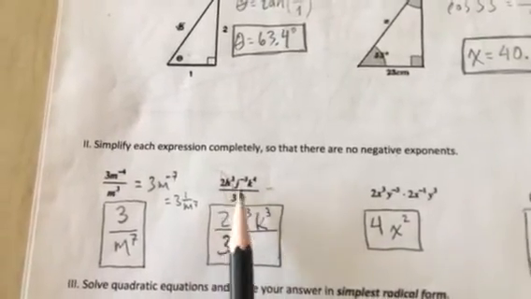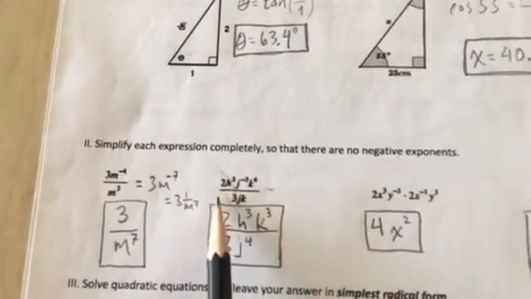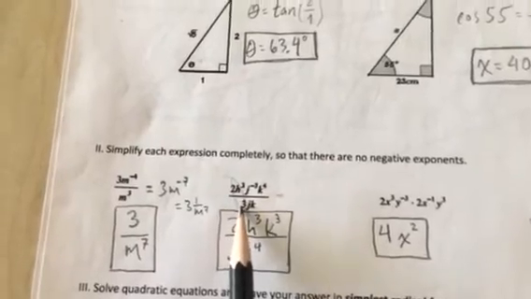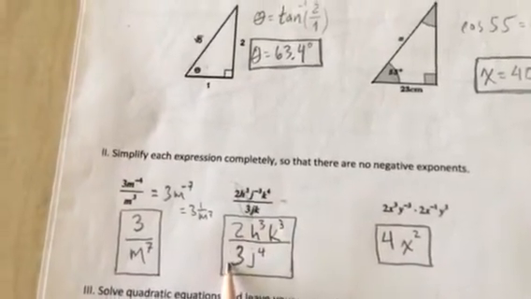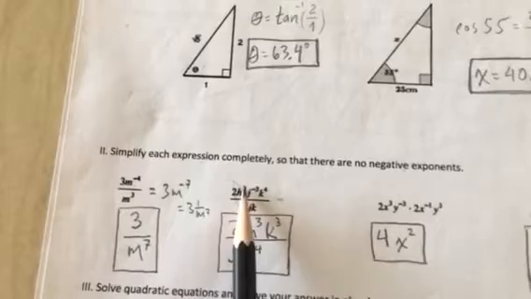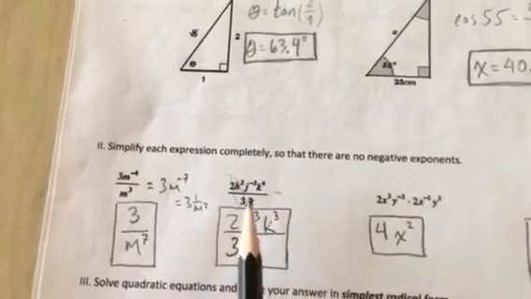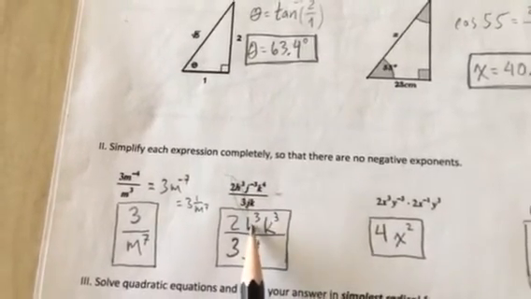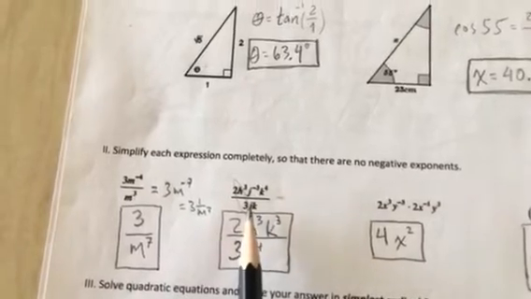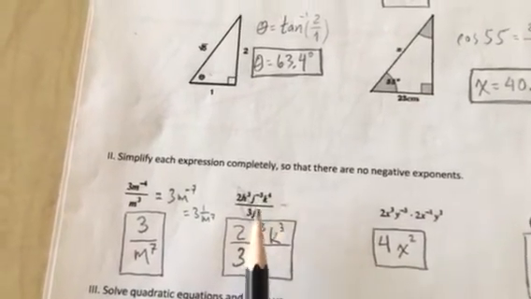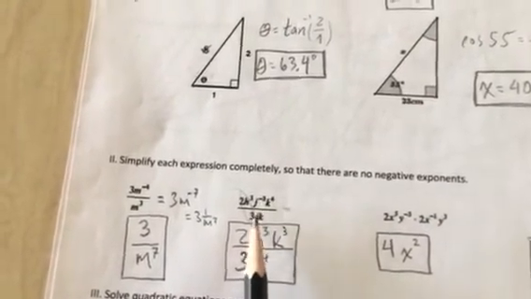This next one that's got all these things going on in the fraction, just handle one thing at a time. The 2 over the 3, well, that doesn't simplify, so it's just 2 over 3 still. H to the 3rd is on top, and there aren't any other h's in the problem, so that doesn't change. Then I've got j to the negative 3rd over j. So I'm handling the variables over themselves, one at a time.